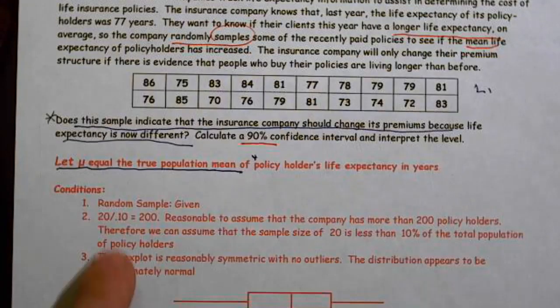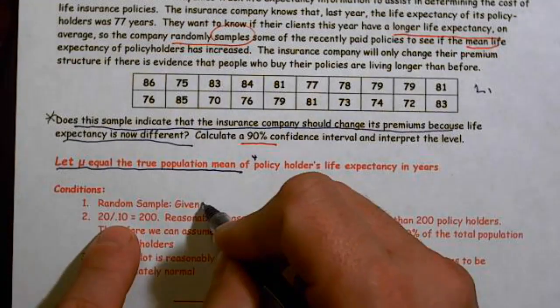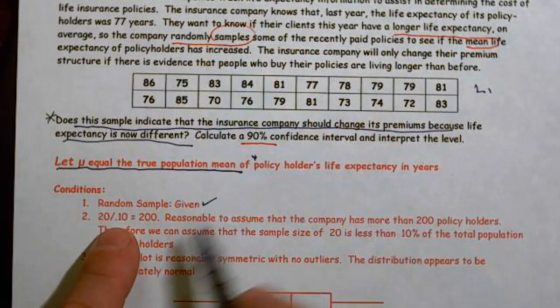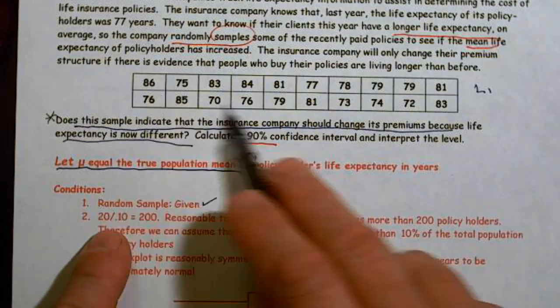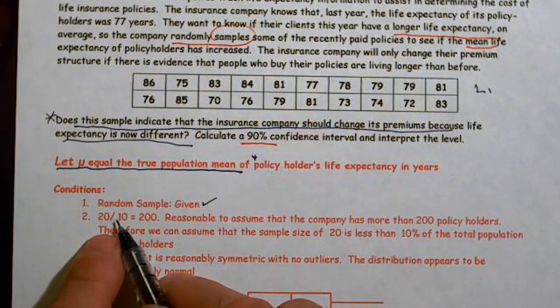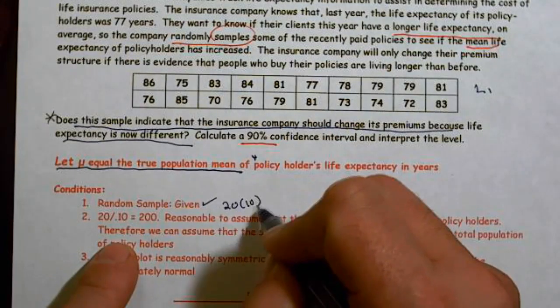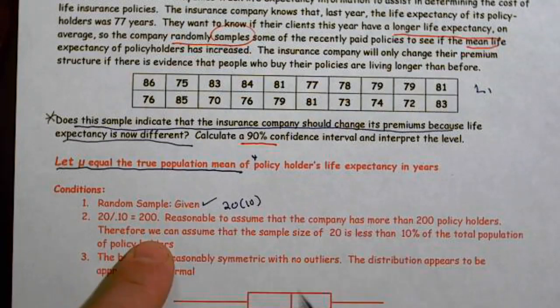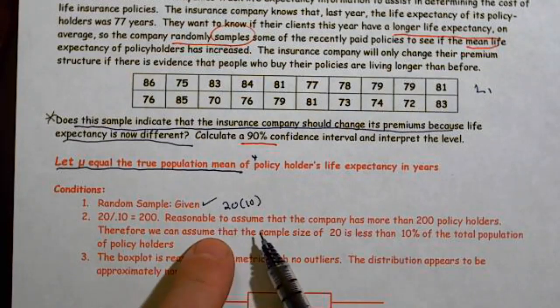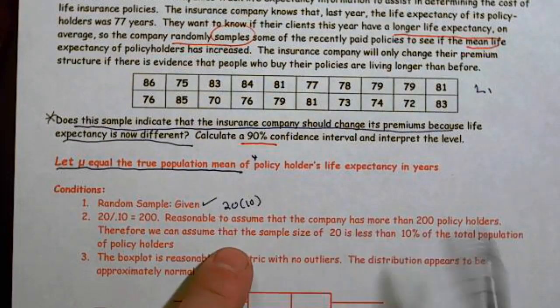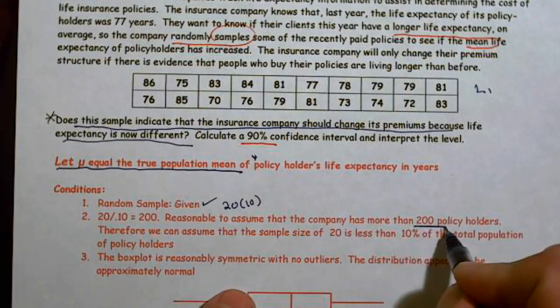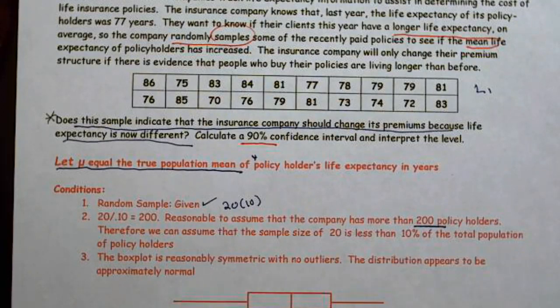So in this case, we've written random sample, and that was given because they told us that up in here. Our sample size, I counted these up, and there was 20 and divided by 0.1. And you have a choice. You can either do that or 20 times 10, either way. And basically, they didn't give us the population size, but we're going to assume they have at least 200 policyholders. So as long as they have at least 200 policyholders, our sample of 20 is less than 10% of the total population. All right, so that's probably a pretty good assumption.